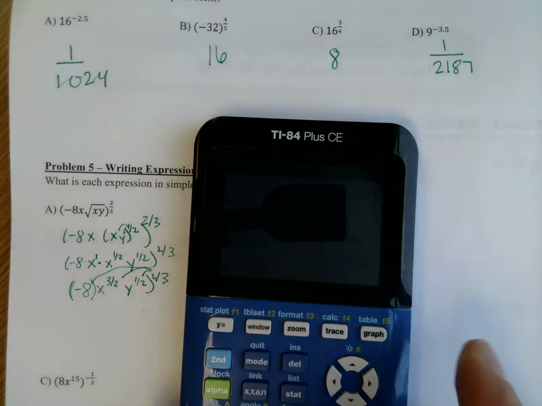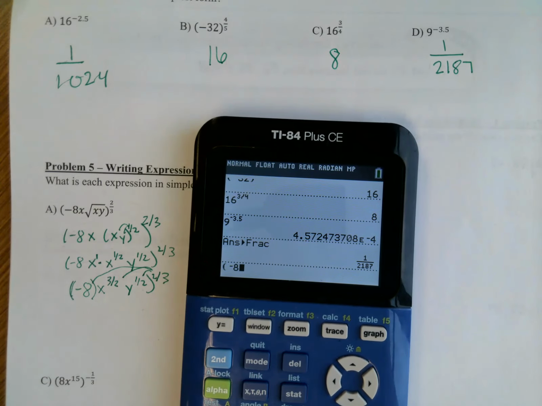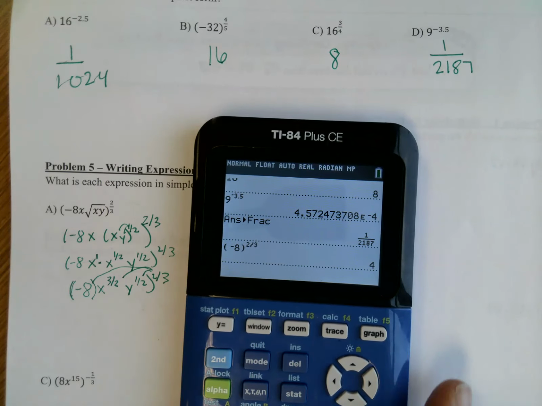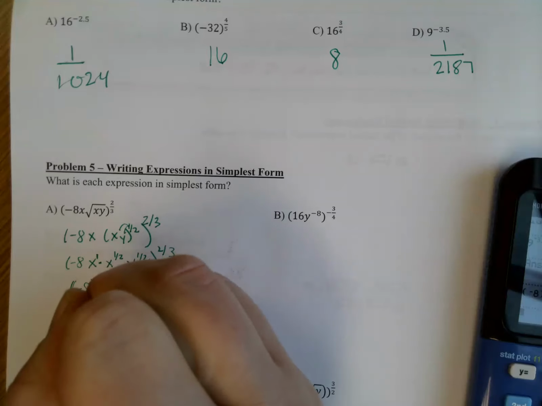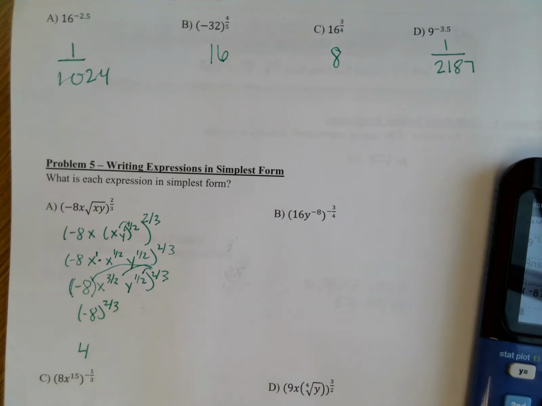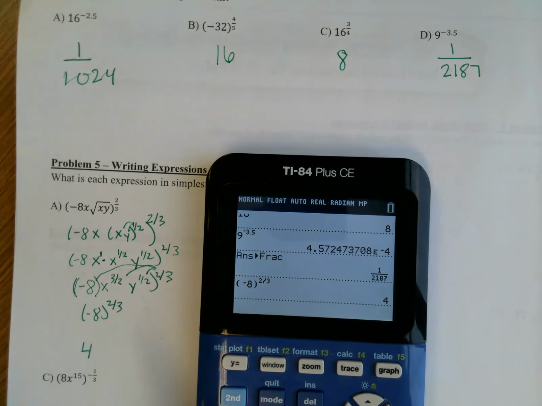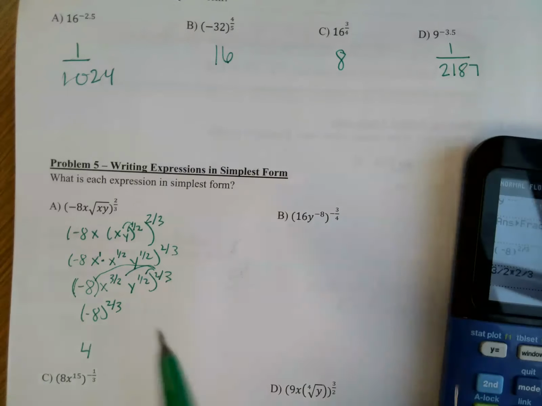So in my calculator, I'm going to simplify my negative 8 raised to 2/3 power first. That becomes 4. So again, negative 8 raised to 2/3 power, that becomes 4. If you cannot do multiplying fractions in your head, you can go 3 divided by 2, because that's this right here, times 2 divided by 3. That will give me x to the first.